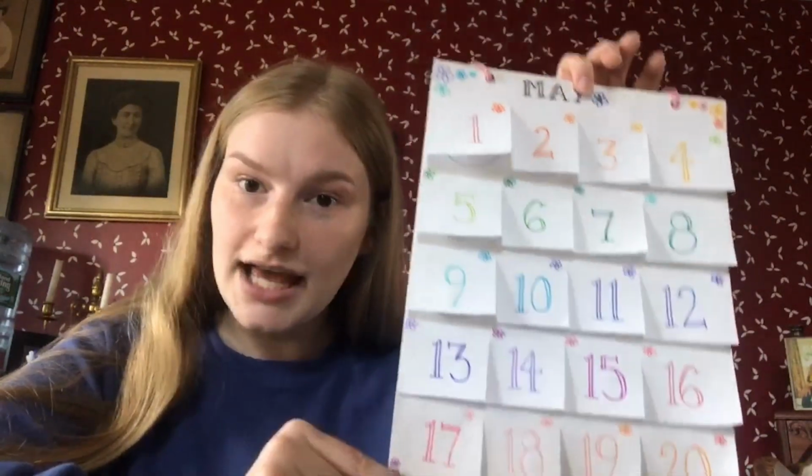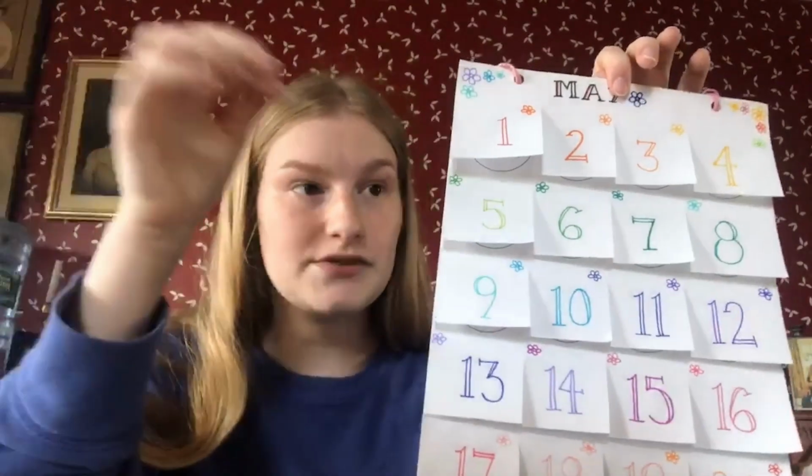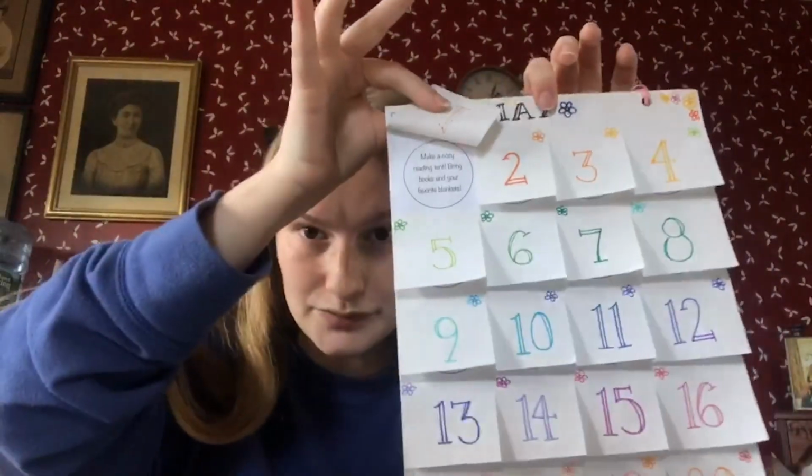And on each day, so when May 1st comes around, I'm gonna lift it up, read the activity, which is make a cozy reading tent, and that's what I'm gonna do for that day. And then on the 2nd of May, I'm gonna lift up the next one, which has a different activity. I'm not gonna tell you what it is because I don't wanna spoil it.